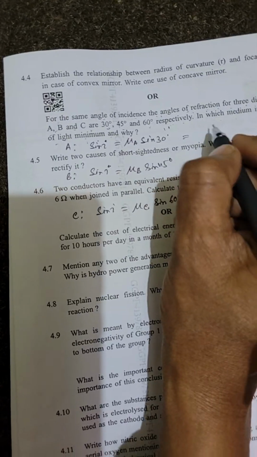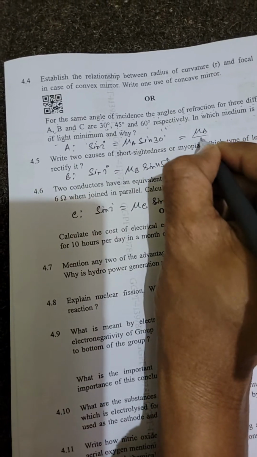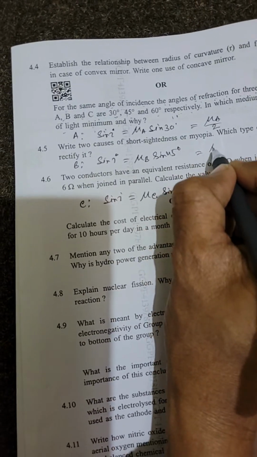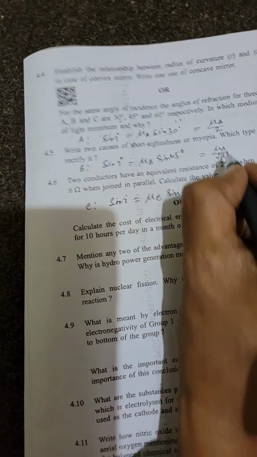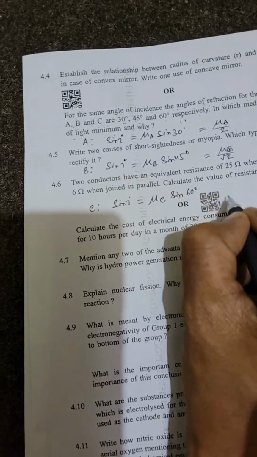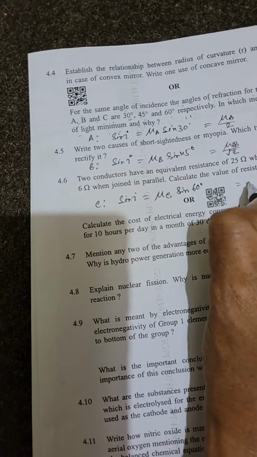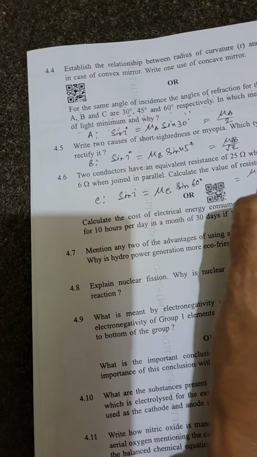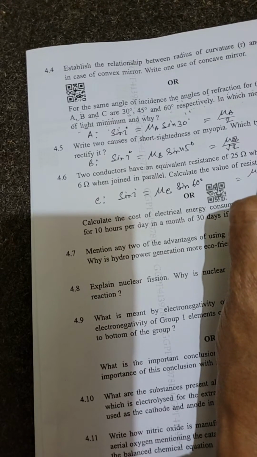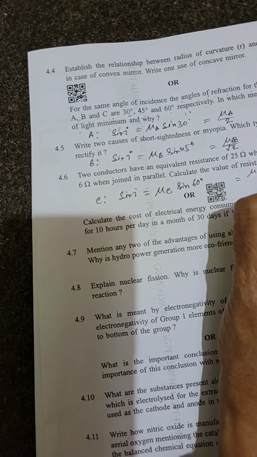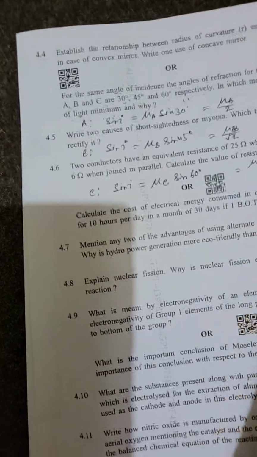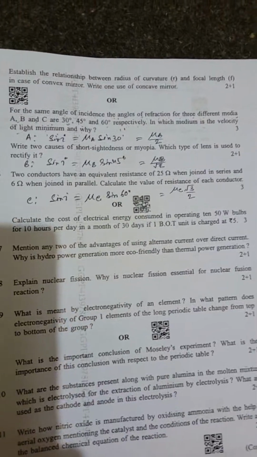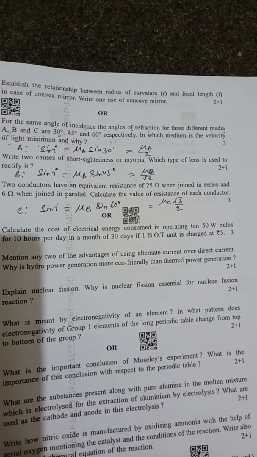Sine 30 degree is half, so mu A by 2; mu B by root 2; and mu C into root 3 by 2, the value of sine 60 degree.